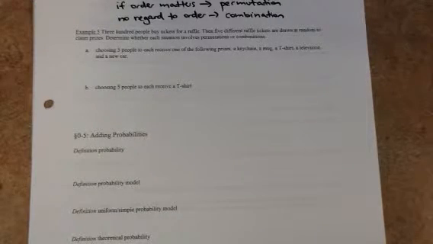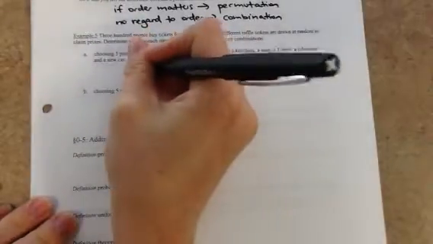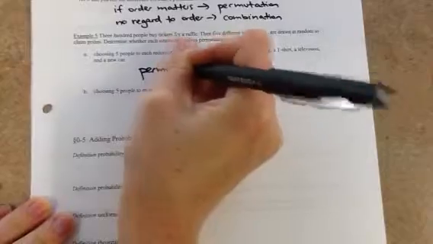So in that sense, it does matter who's drawn first, who is drawn second, who is drawn third, etc. And since it matters what order these people are drawn in, that would be a permutation. So this example is going to be a permutation.